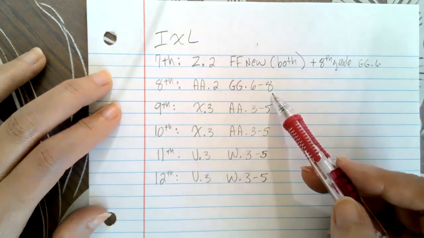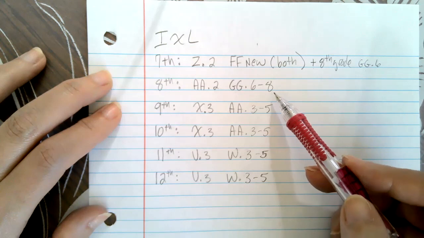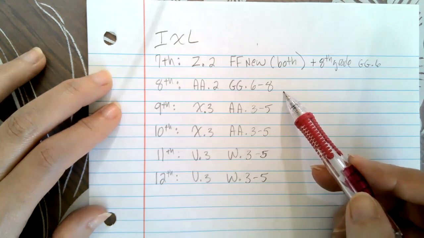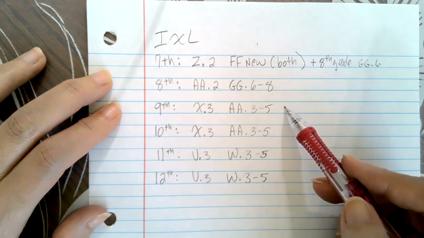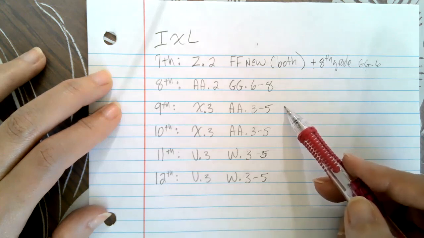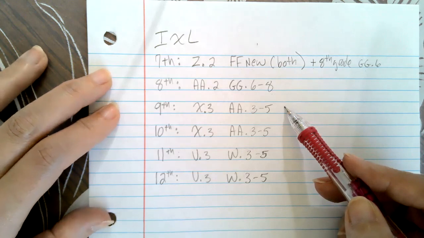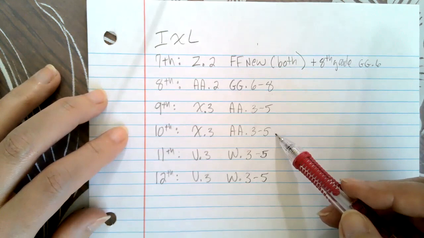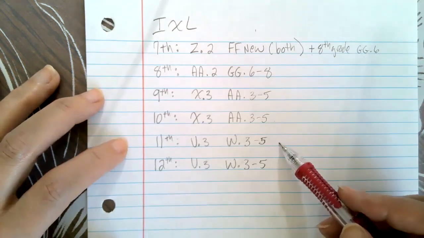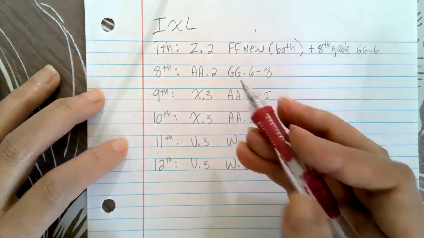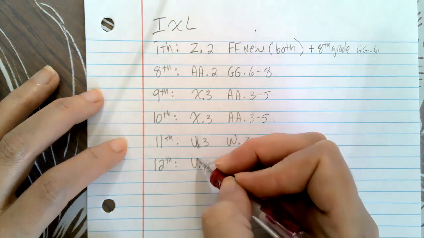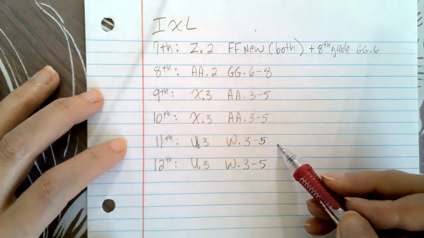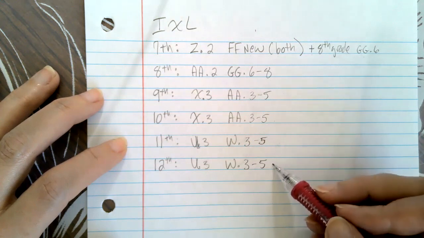Okay, and then if you're in 8th grade, you're going to write down AA.2 and GG 6 through 8. So all 3 of them, 6, 7, and 8. If you're in 9th grade, X.3, and then AA 3 through 5, so 3, 4, and 5. In 10th grade, X.3, and then AA 3, 4, and 5. In 11th grade, U.3, that's a U, not a V. And W 3 through 5, so 3, 4, and 5, and then 12th grade U.3, and then W 3, 4, and 5.